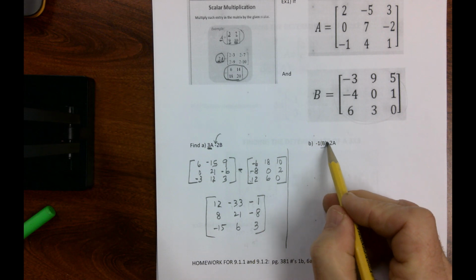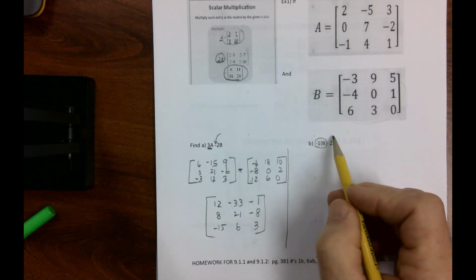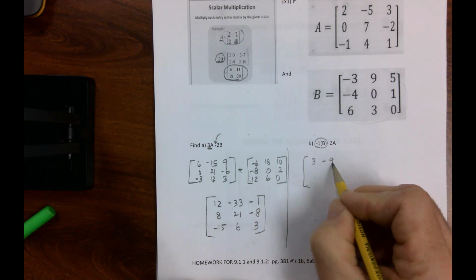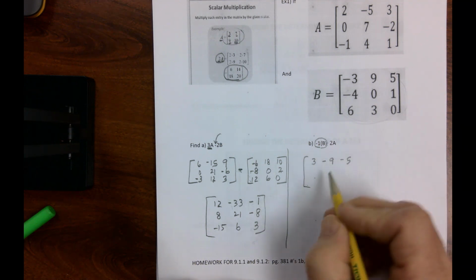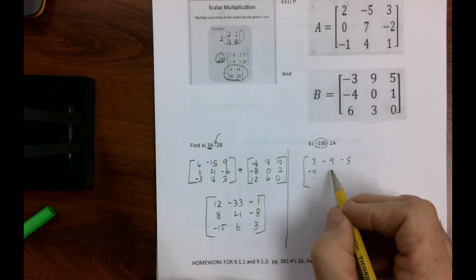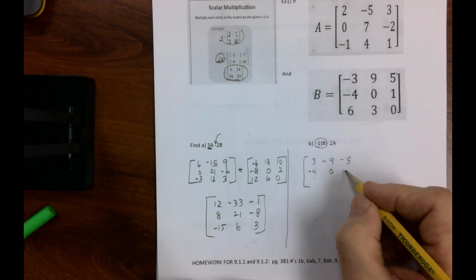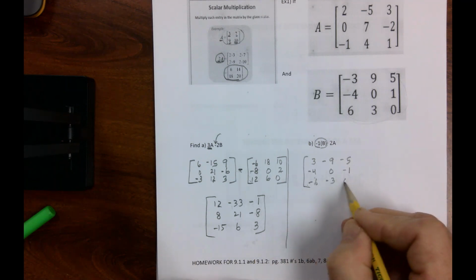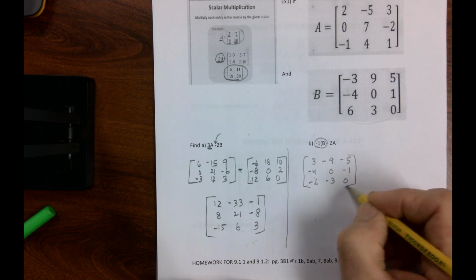This says multiply everything in B by negative 1, so let's stop and do that. So that'd be 3, negative 9, negative 5, 4, whoa, negative 4. That's how easy it is to make a mistake. 0, negative 6, negative 3, 0. Multiply everything by negative 1.